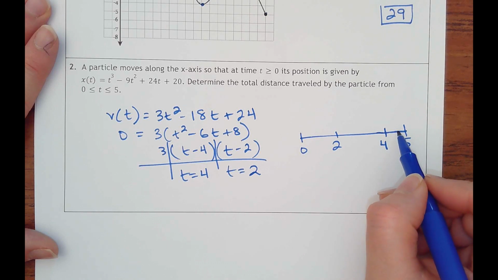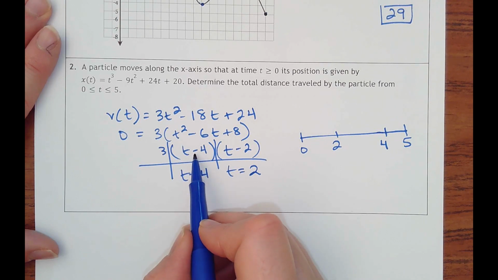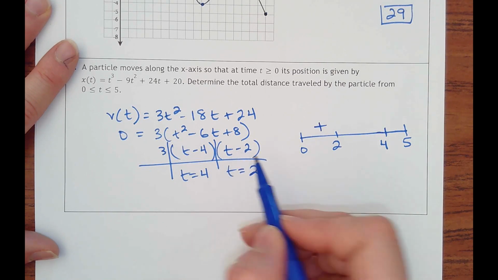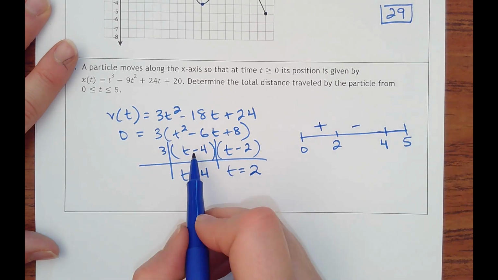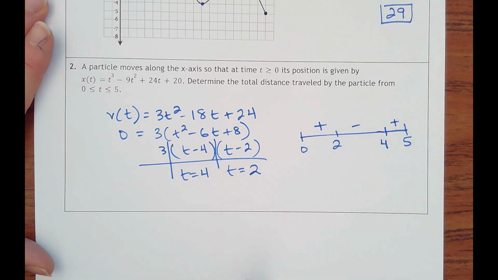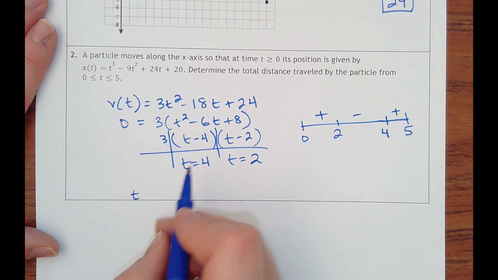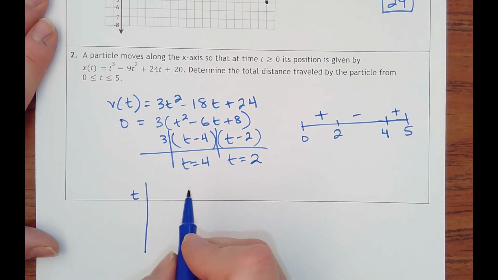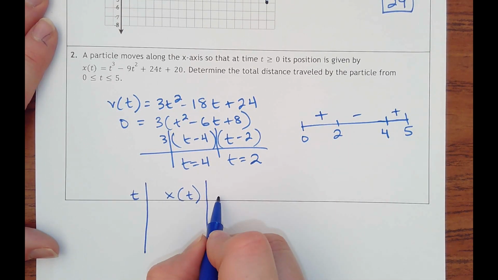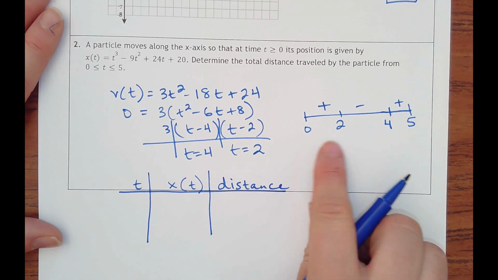So I could even start this way, start with a 1. 1 minus 4 is negative 3, so it'd be a negative. 1 minus 2 is negative, so negative times negative is positive. At 2, it should cross, and at 4, it should cross. So that tells me that my velocity is going to be a positive, a negative, and a positive. But now what I want to do is make a table where I've got my time again, and I've got my x of t, and then I've got my distance traveled.